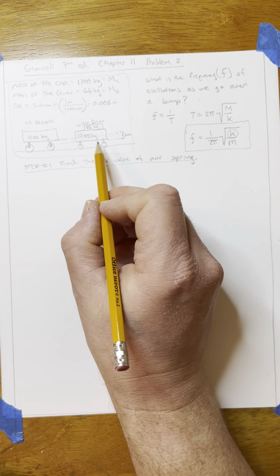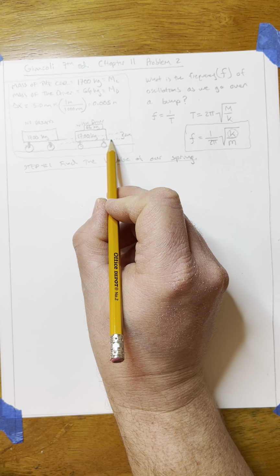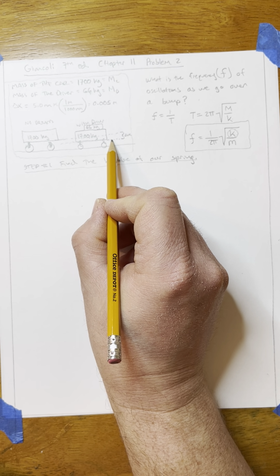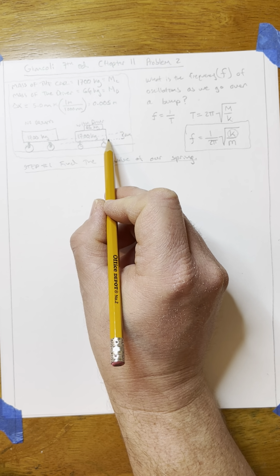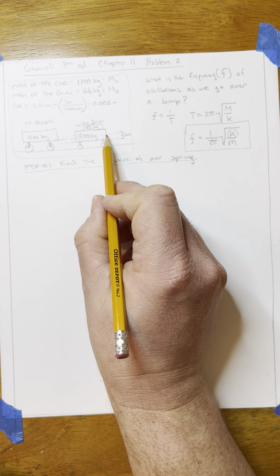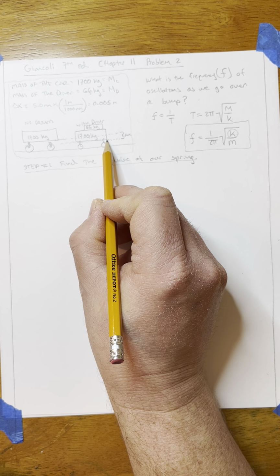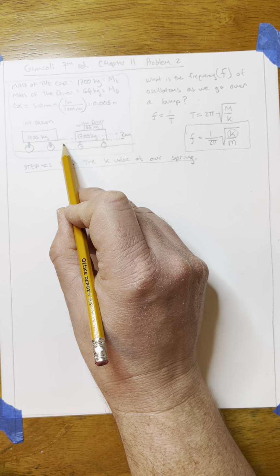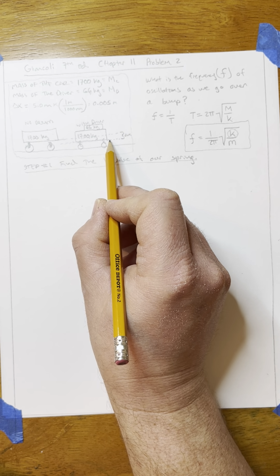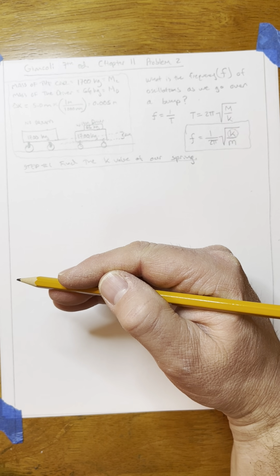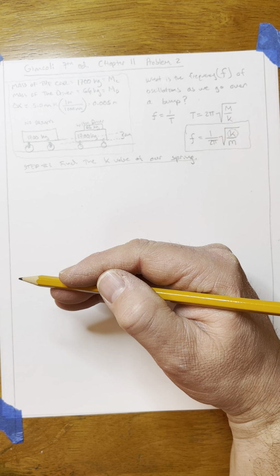So when we get to this new equilibrium position, we're again in a static situation. The car isn't oscillating up and down here. We move from our initial equilibrium position to a final equilibrium position, and we're no longer moving. So once you've got in the car and compressed the spring, the acceleration is 0.